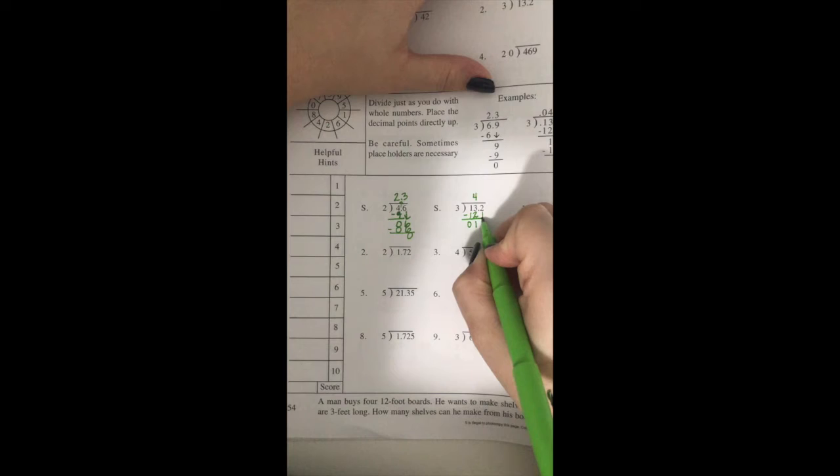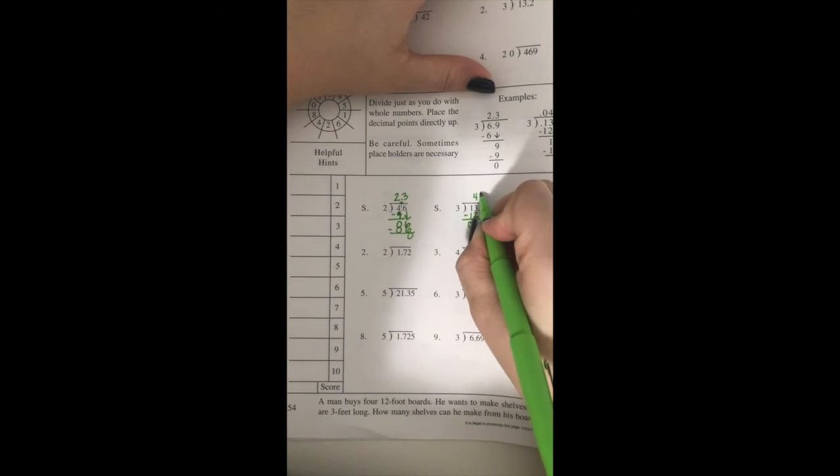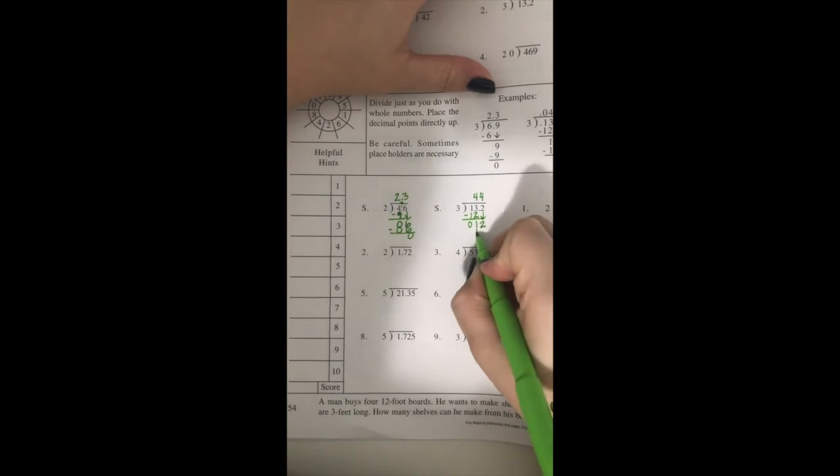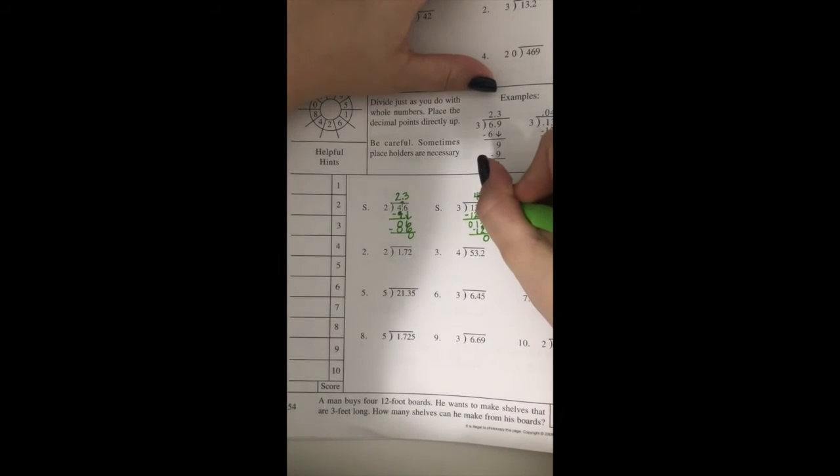0, we bring down the 2. And 3 fits into 12 4 times evenly. So if we were to subtract that, of course, it's 0. And since we have neatly placed our answer on the correct row, we bring our decimal straight up and we end up with 4.4.